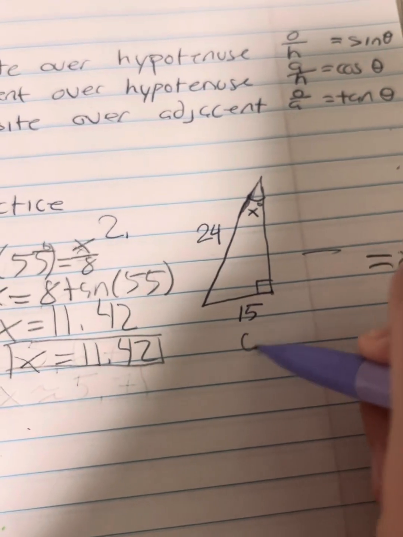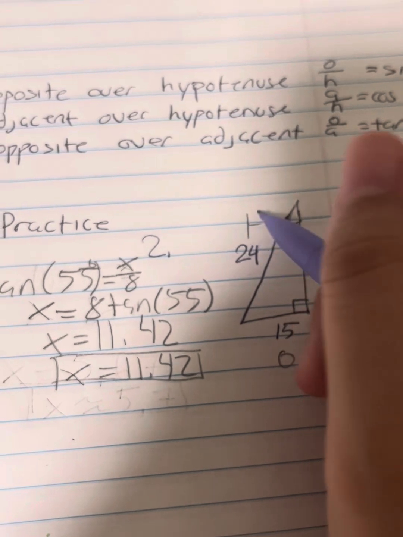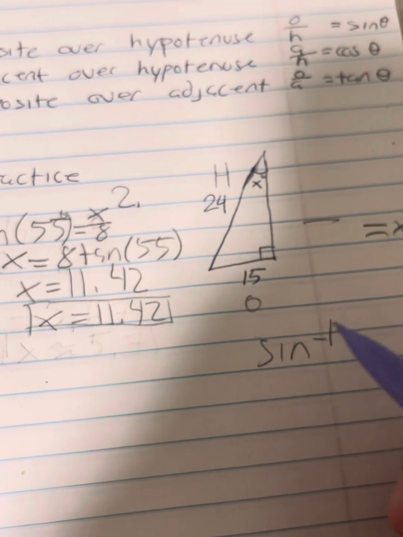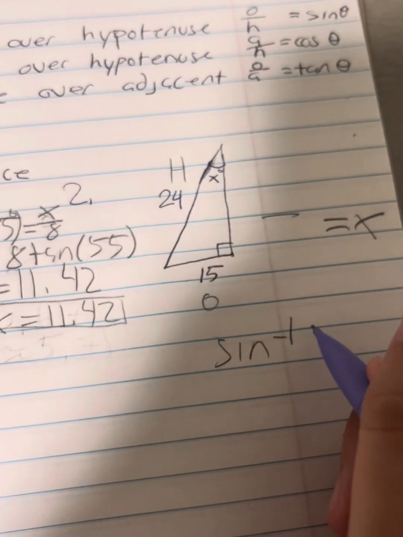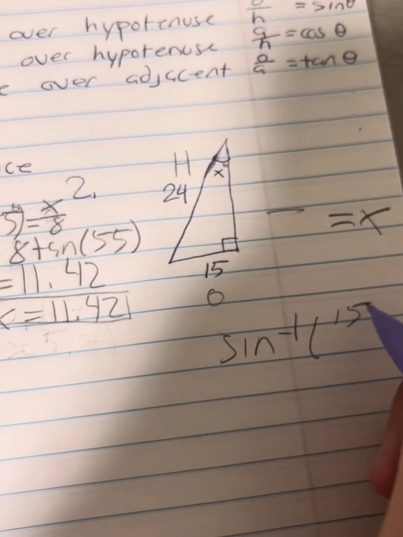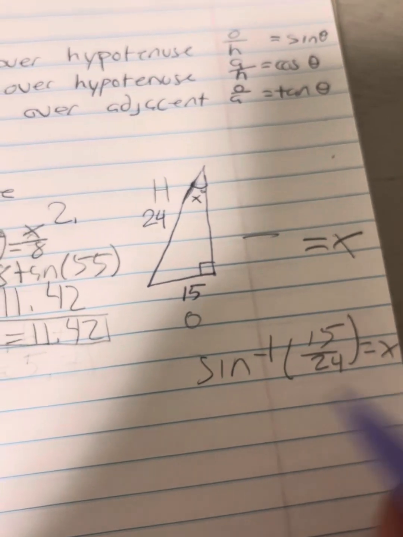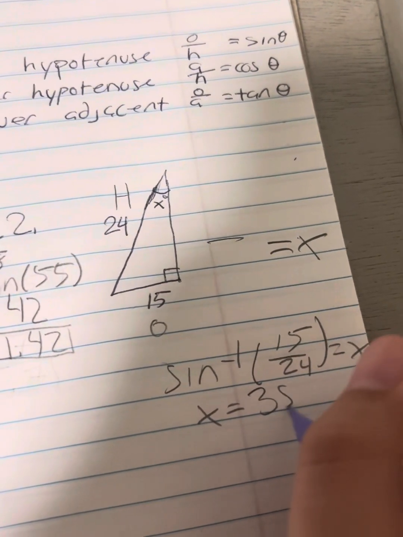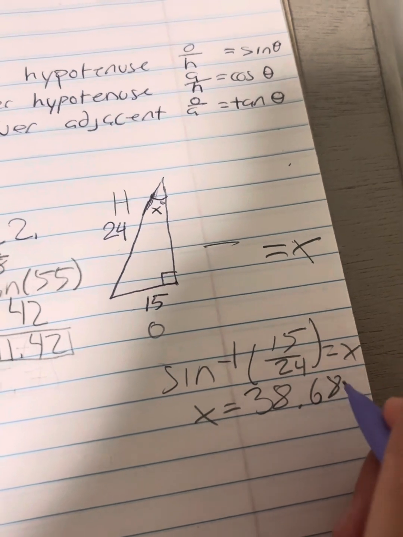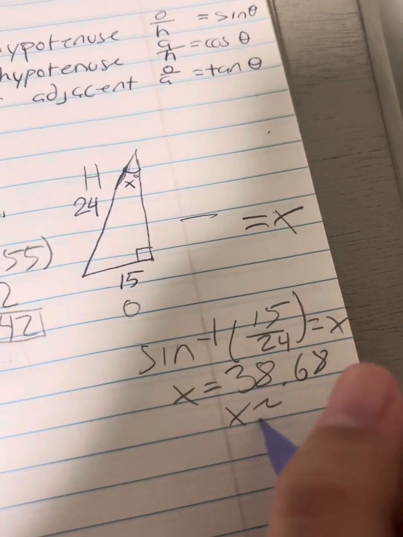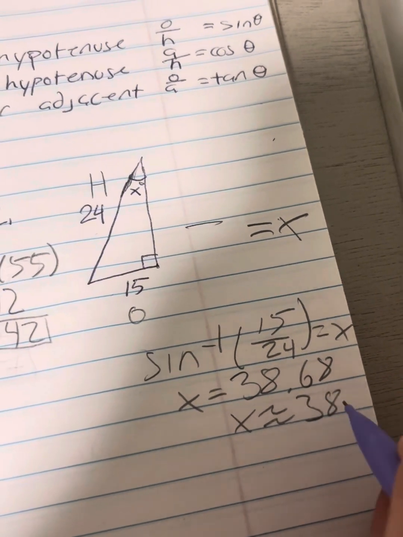Opposite and hypotenuse, which is sine, so arc sine of 15 over 24 equals x, so 38.68. We can round this to the nearest tenth, so it could be 38.7.